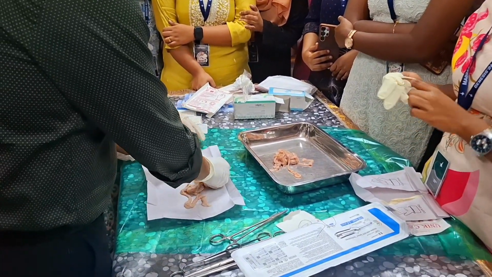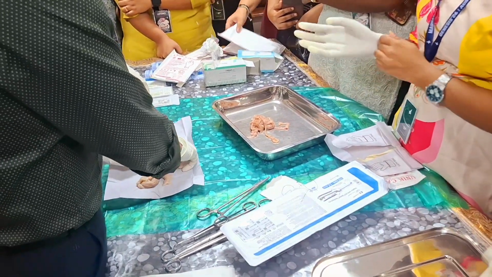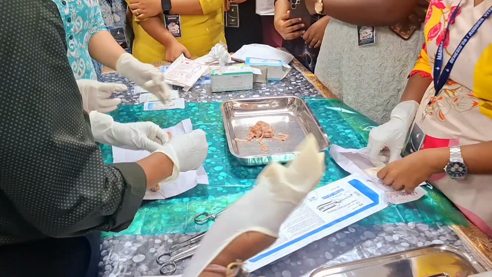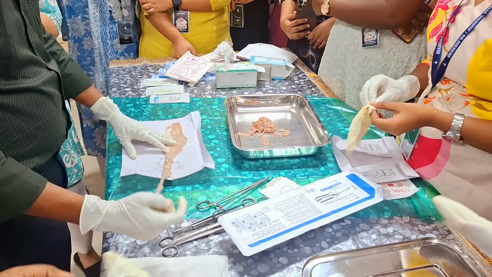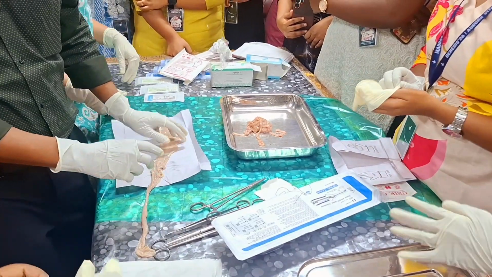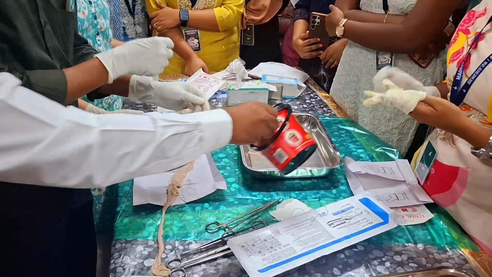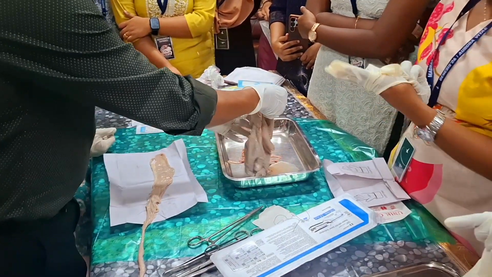Somebody wants a mask, you can use it, right?